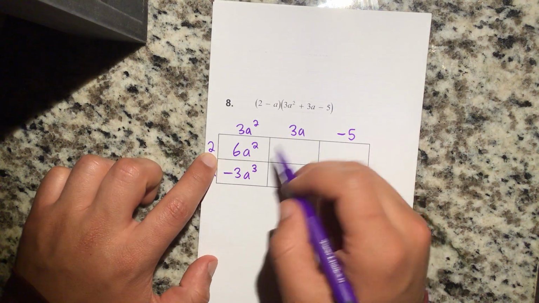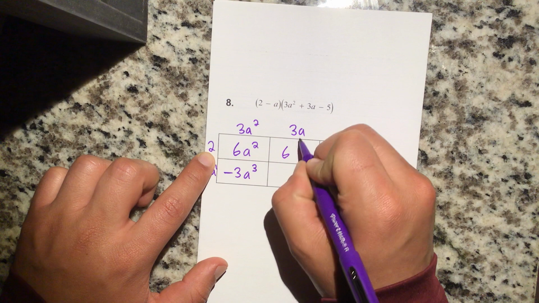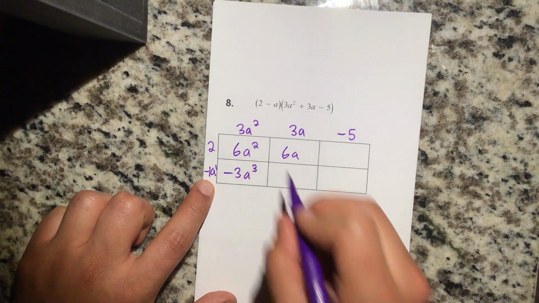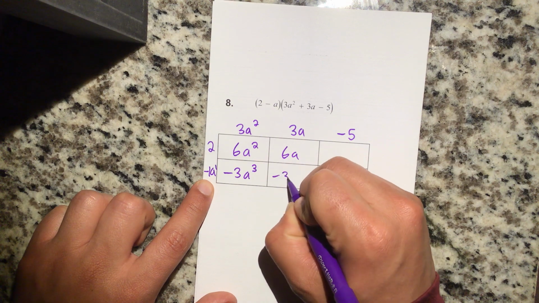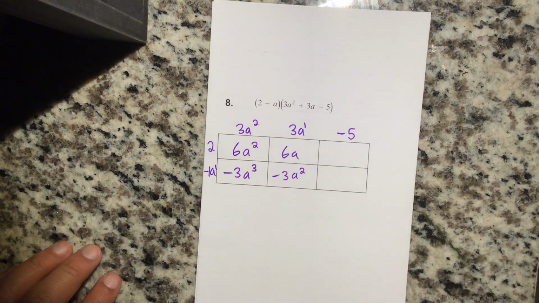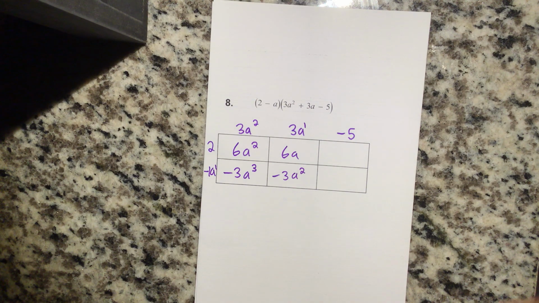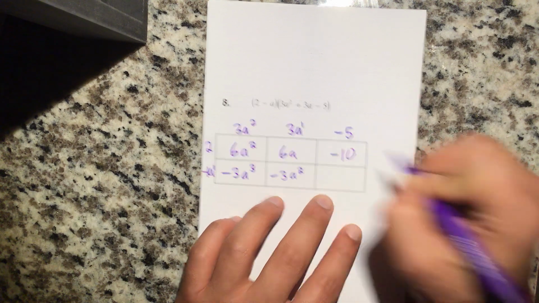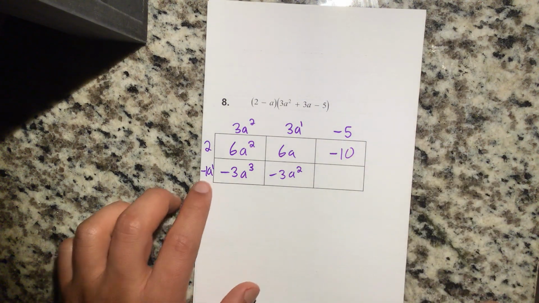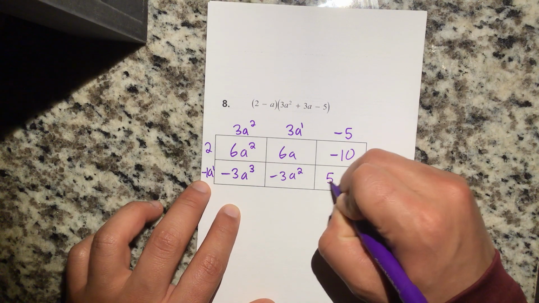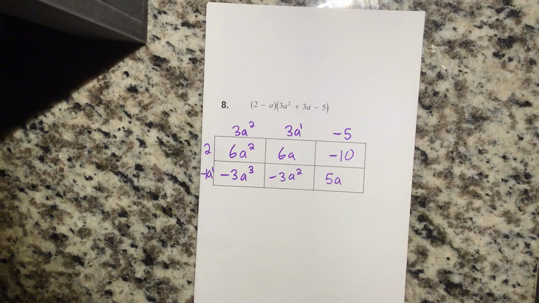2 times negative 3a, multiply the coefficients. 6, bring down the variable. Going down, negative 1a times 3a, negative 3, add up the variables, a to the second, okay? And then last column, 2 times negative 5. Wait, no, 5 times negative 2, my bad, negative 10. And then finally, negative 1a times negative 5, positive 5a, okay?